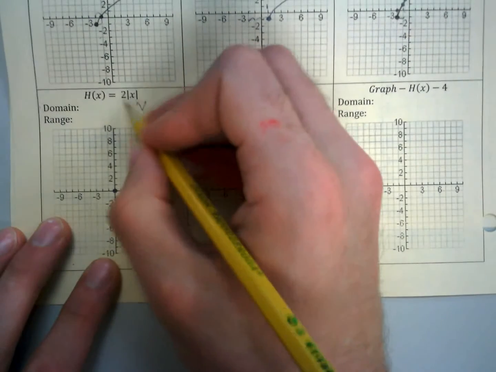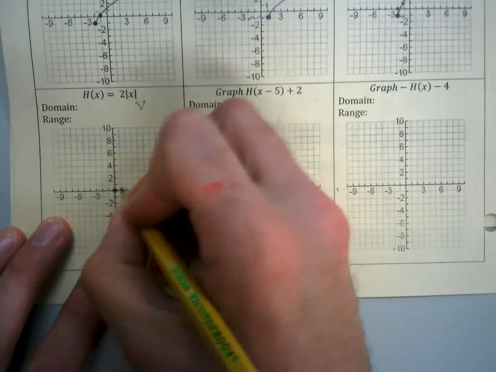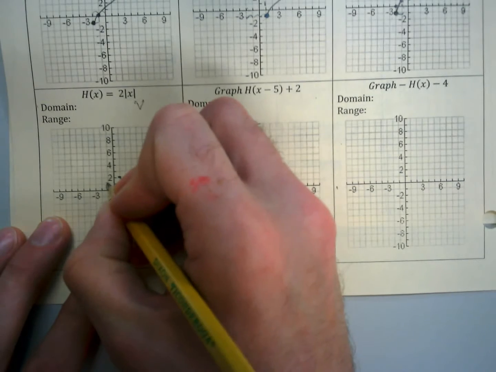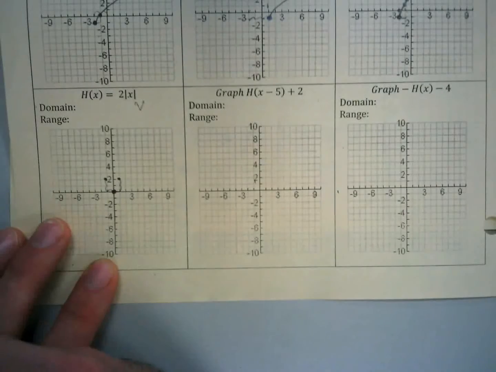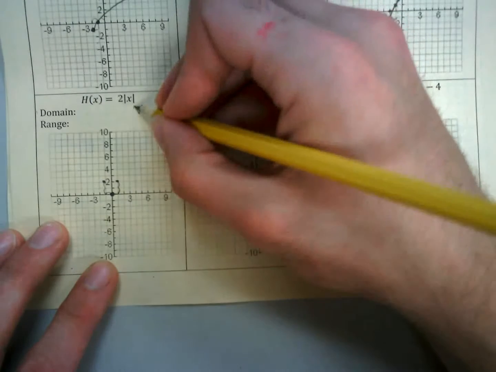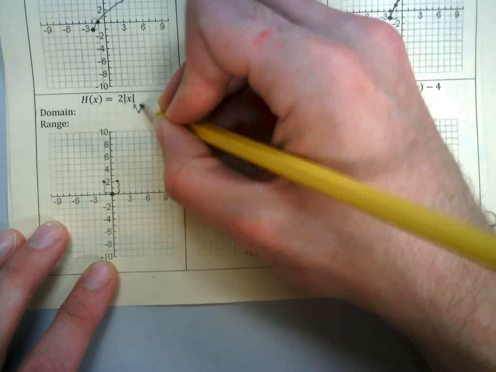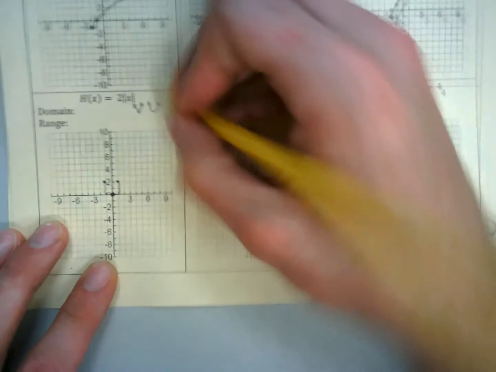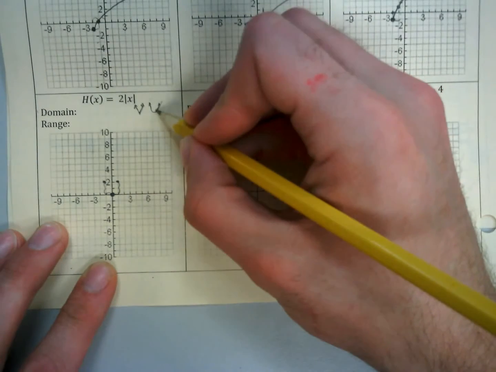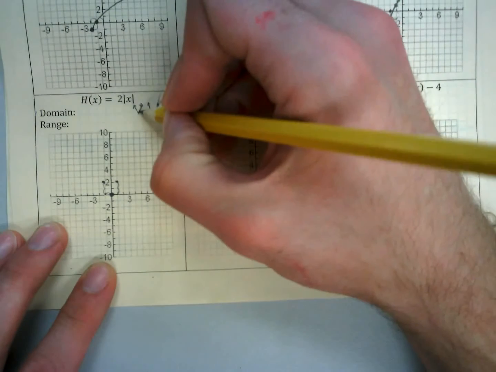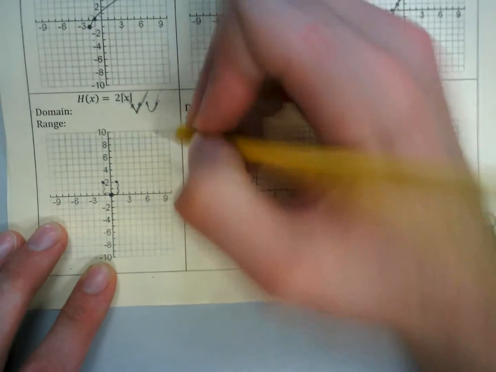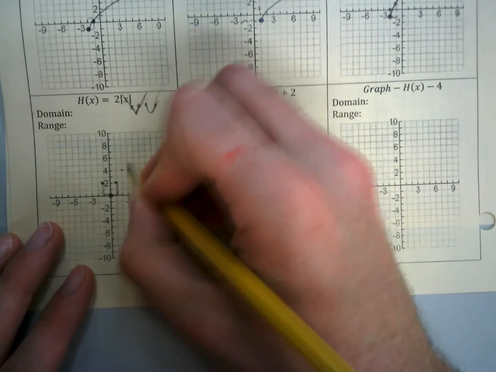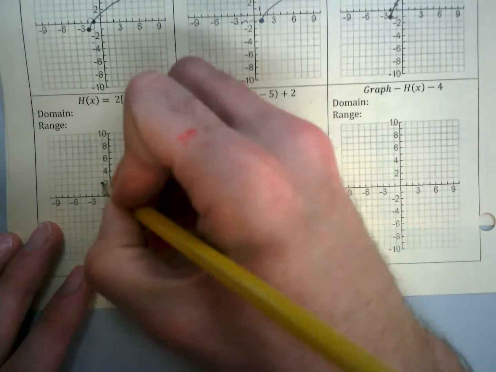Remember, this 2 tells you the slope is going to be over 1 and up 2 to get to your next point of your graph. It's symmetrical, so we can do it. The difference between the absolute value and quadratic, and this is a common thing I've been seeing, is that quadratic continues to widen. It's not a constant slope out here. It slowly gets wider. Absolute value is a constant linear slope. So when we go over 1 up 2, you could keep doing that and get a real nice graph.